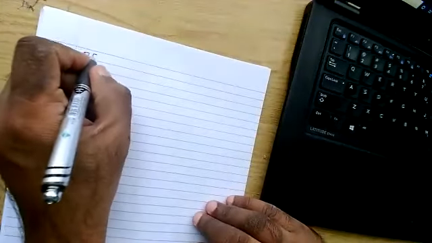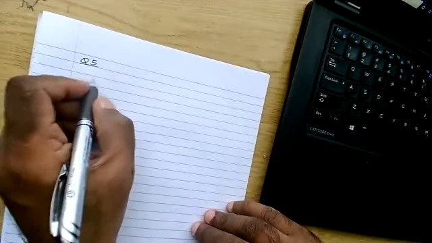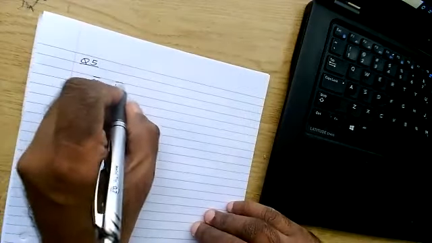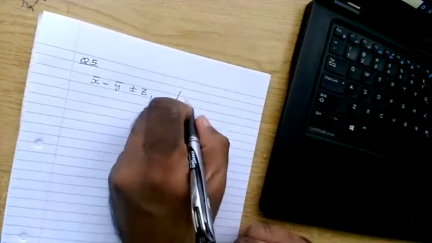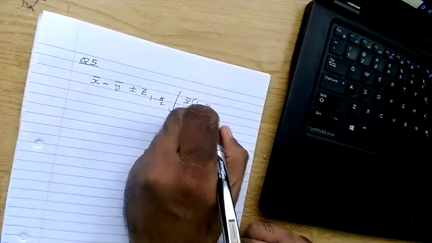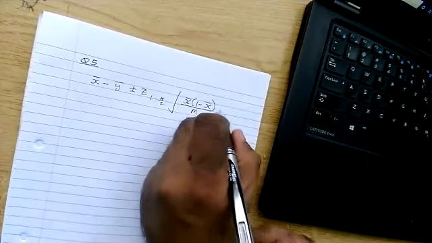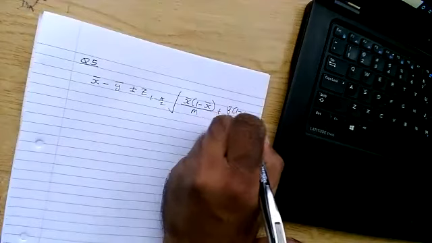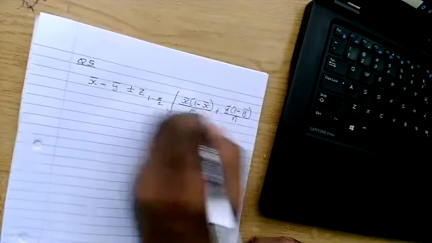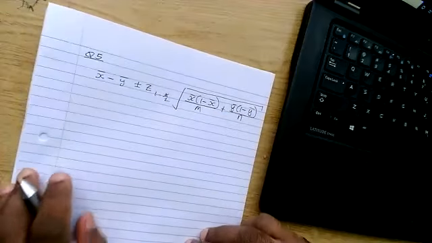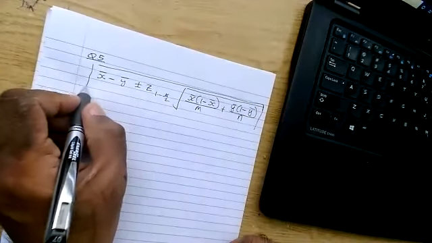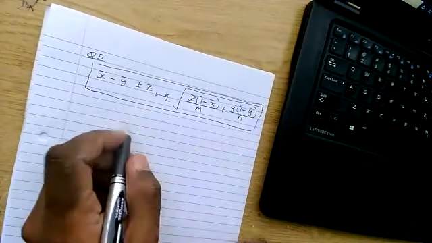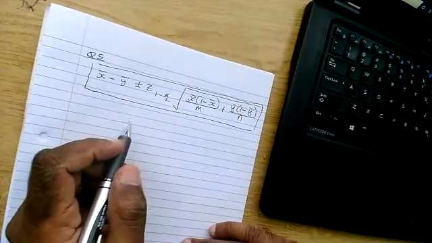So let's start with question 5. Let me write down the formula one more time. This is the formula that we're going to use to answer this question, because this is the only formula that talks about proportions, of the 4 formulas that I gave you last week.